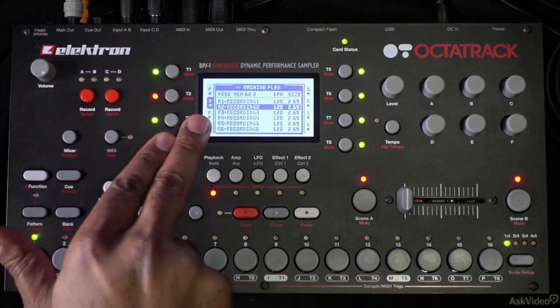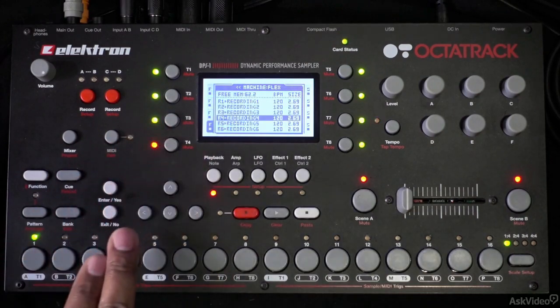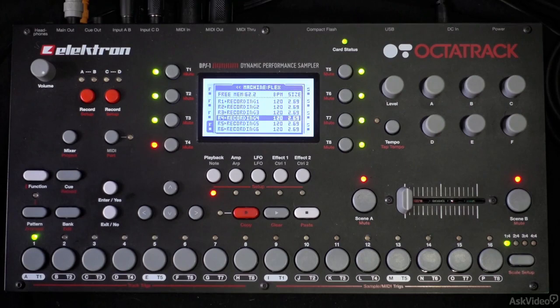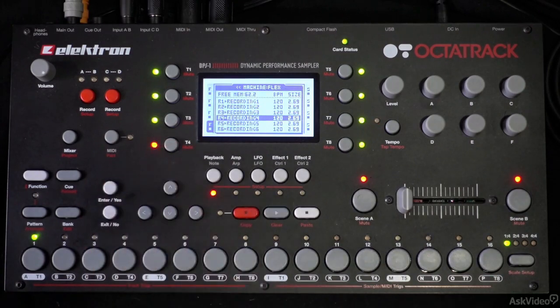Track 2 has track recorder 2. Track 3 has track recorder 3. Track 4 has track recorder 4. So what I want to do is record the audio coming from circuit. I want to record those individual parts to these individual tracks. And I want to make sure that when I record them, they start at the beginning of the bar and they record for just the length of the pattern.